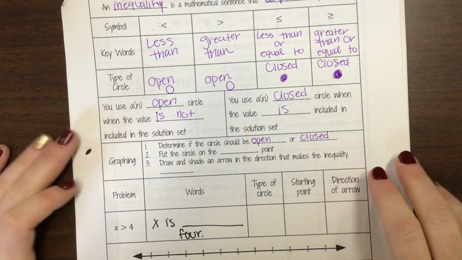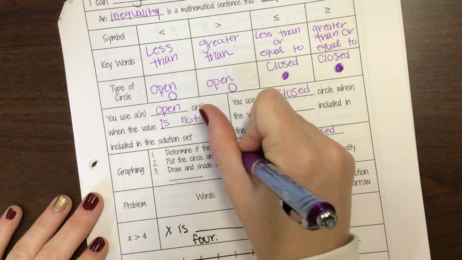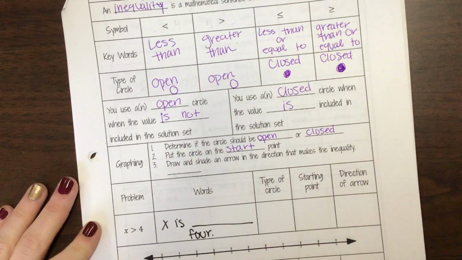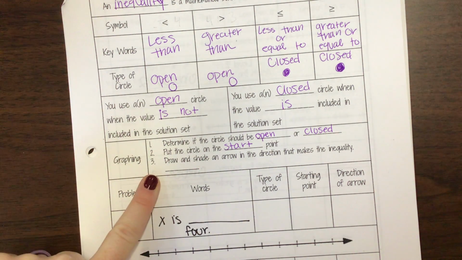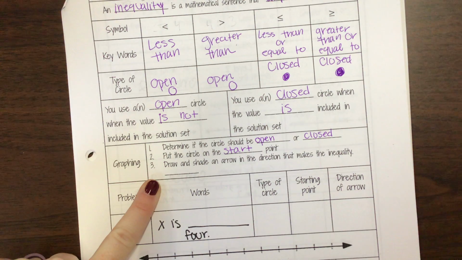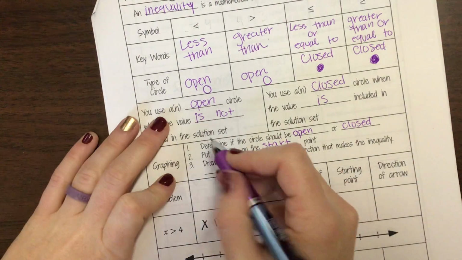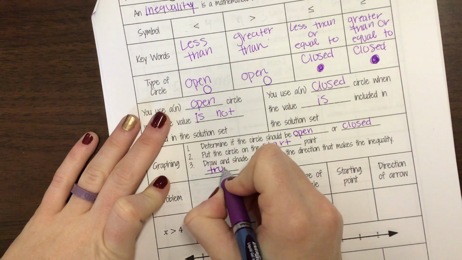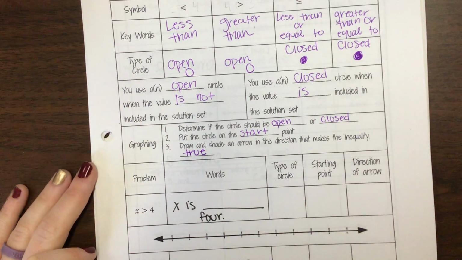Then I'm going to put the circle on the starting point, so our number. So put the circle on the starting point. Okay, and then you're going to draw an arrow in the direction that makes the inequality true. And I'll show you what that looks like.